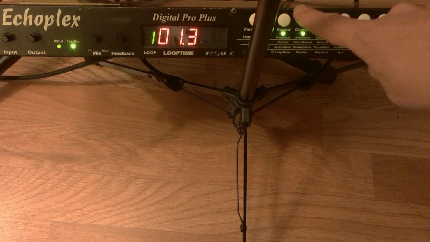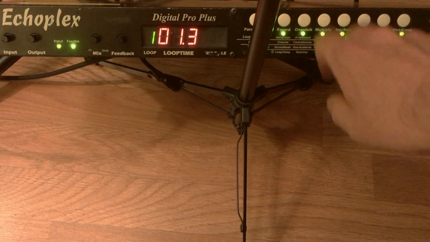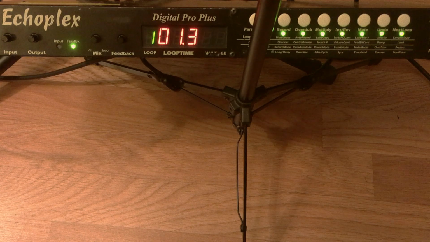So I'm going to press overdub again and do a little more gratuitous noodling. Thank you for your patience. Now we are adding new stuff into the loop. Overdub.